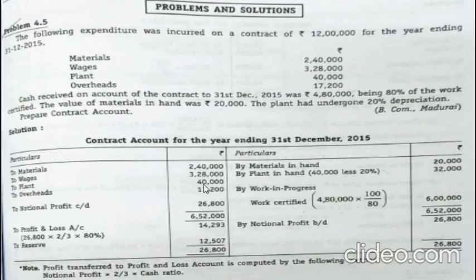So the initial value, that is the plant value in the beginning of the year, is 40,000, which is recorded in the debit side. The plant value at the end of the year will be recorded in the credit side after deducting the depreciation. The actual value of the plant is 40,000. Depreciation of 20% on it is 8,000. So 40,000 minus 8,000 will give you 32,000. After recording all this, we will show our work in progress.